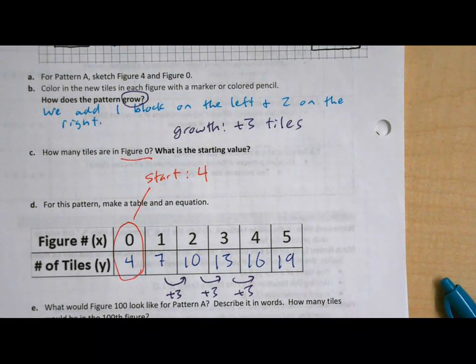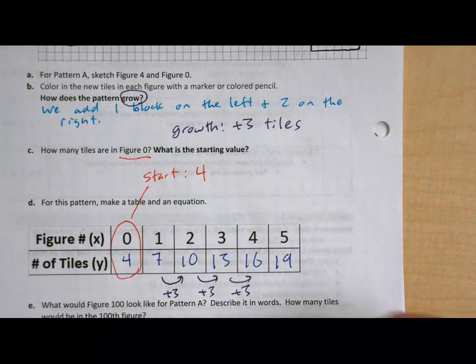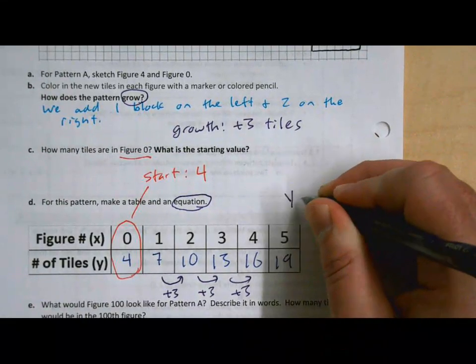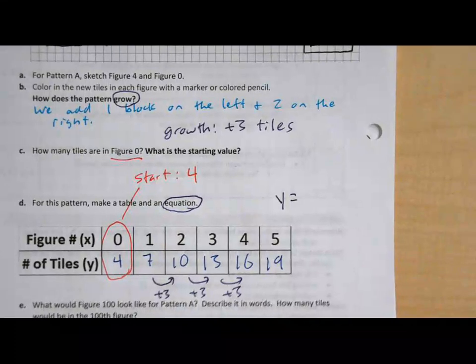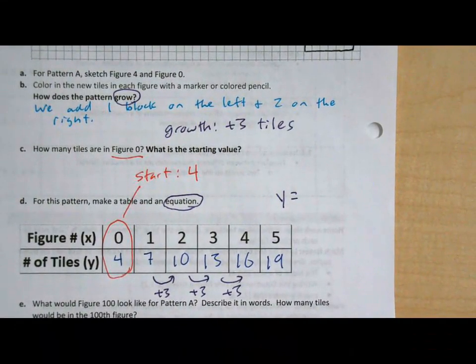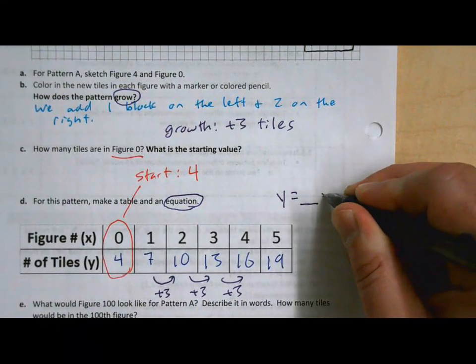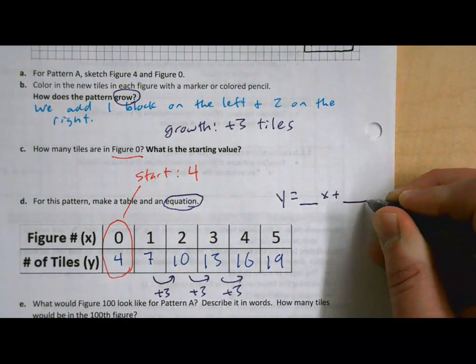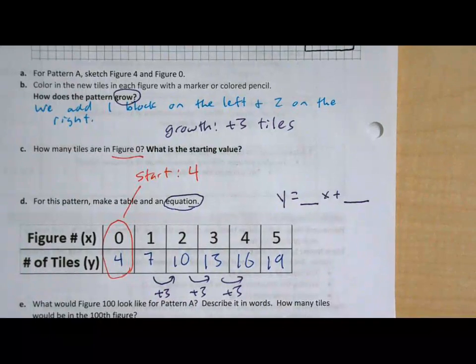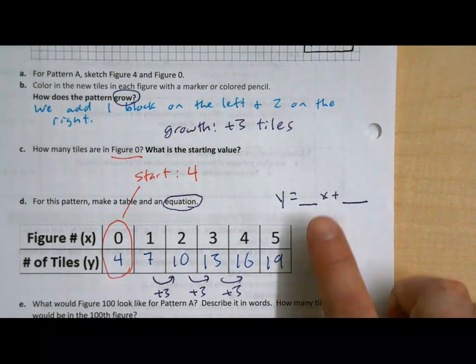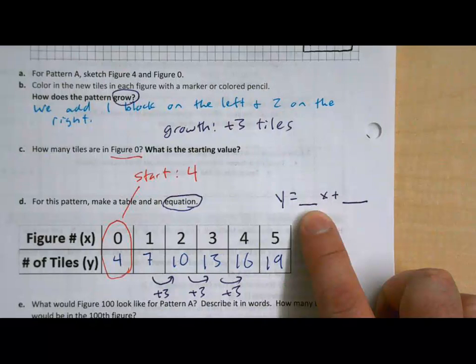All right, the last piece that we've got to put into this is the equation. So we're going to write an equation, and our equation is going to be y equals, and I'm going to give you the format of the equation because I think some of you have seen this before. It's going to be y equals something x plus something. Does anybody know what number would go in this first blank here?